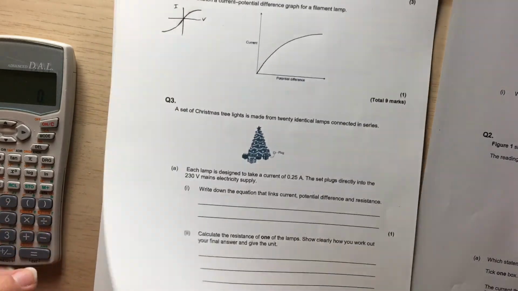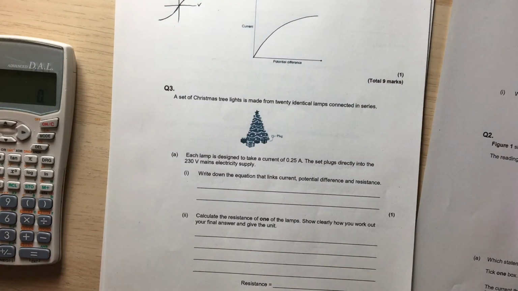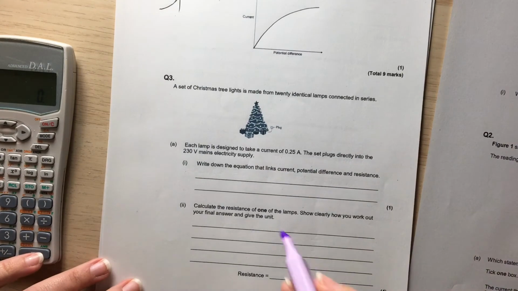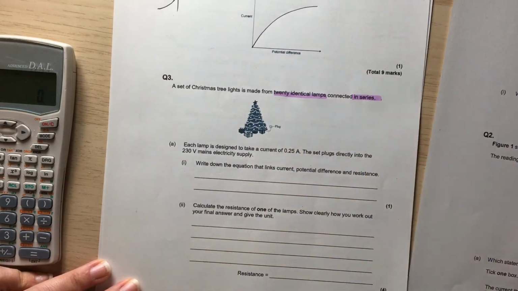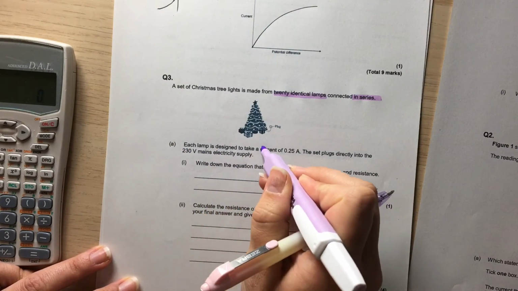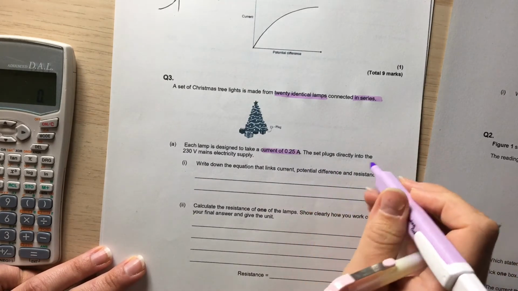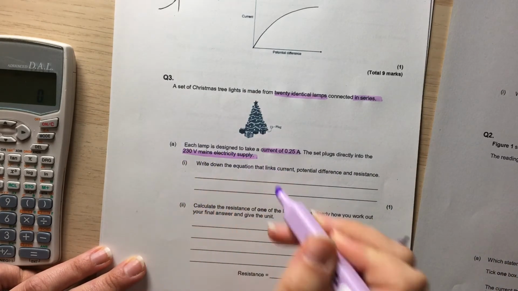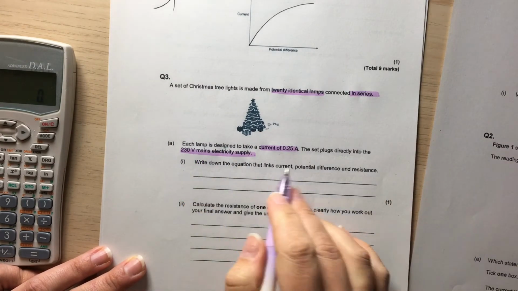So this is the higher paper only questions now. A set of Christmas lights is made from 20 identical lamps connected in series. Each lamp is designed to take a current of 0.25 amps. The set plugs directly into the 230 volt mains electricity supply. Write down the equation that links current, potential difference and resistance.